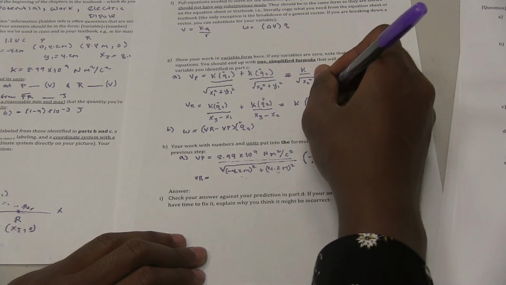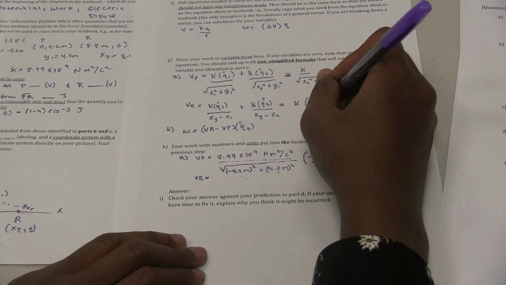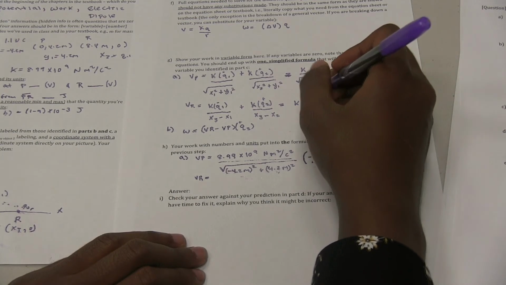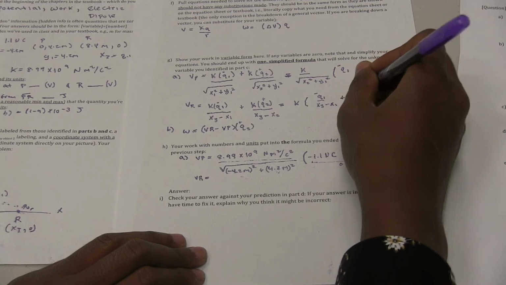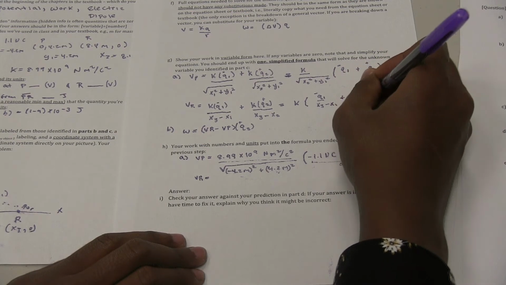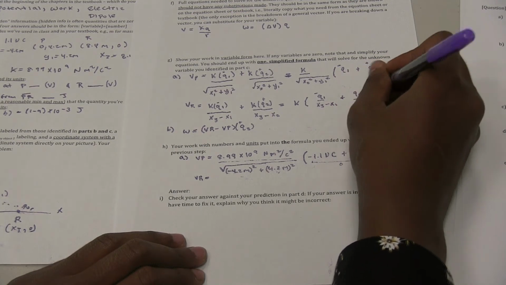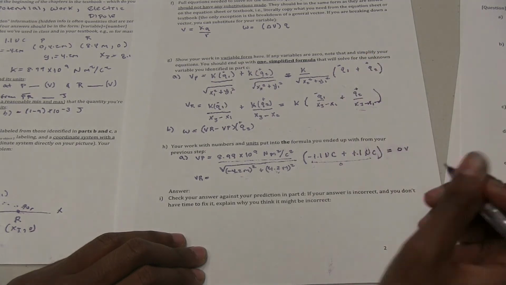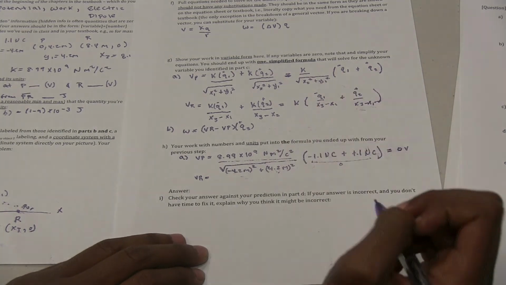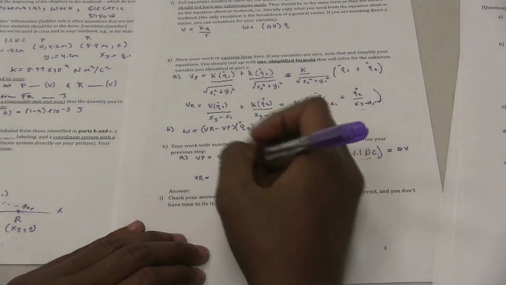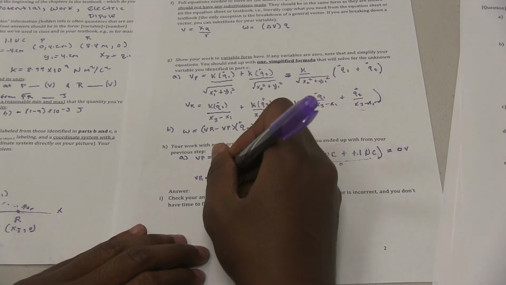We're going to say q over x3 minus x1, q1 plus q2, over x3 minus x1. That's positive. So we can simplify that, and we're going to use that simplified equation over here. I'm going to plug in our numbers like we did previously.